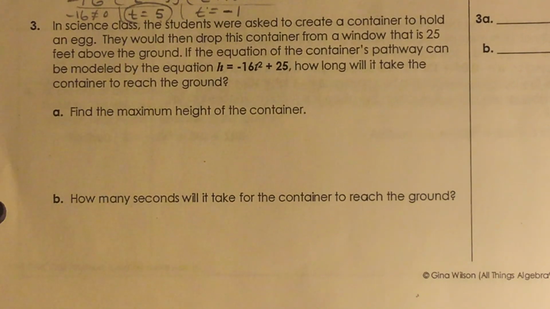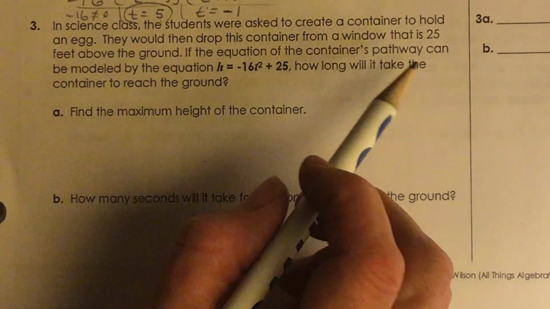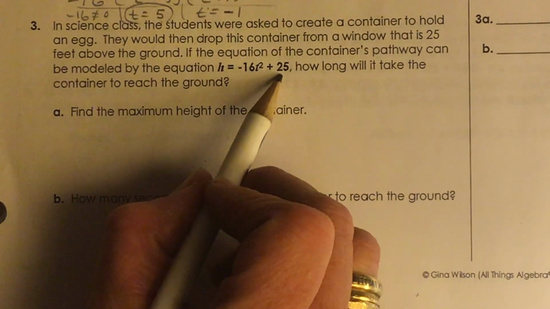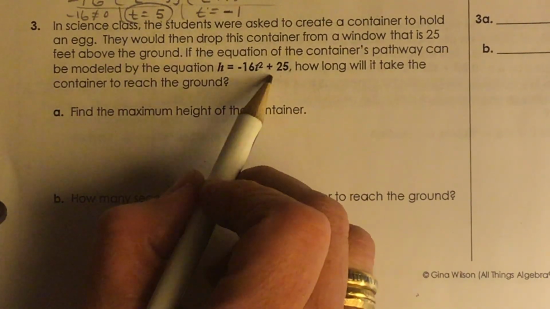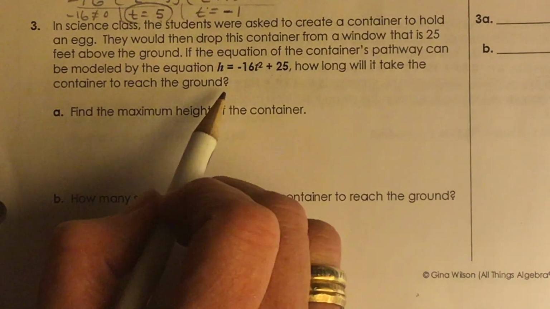Science class. So the students are asked to create a container to hold an egg. Oh, we've got an egg drop, I think. Then they're going to drop the container from a window that's 25 feet above the ground. Now they're giving us the equation. The equation of this pathway is modeled by this. Okay, so it's not a trinomial. Okay, it's just a binomial.